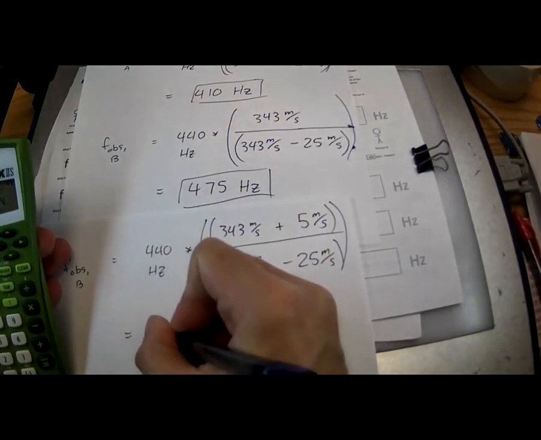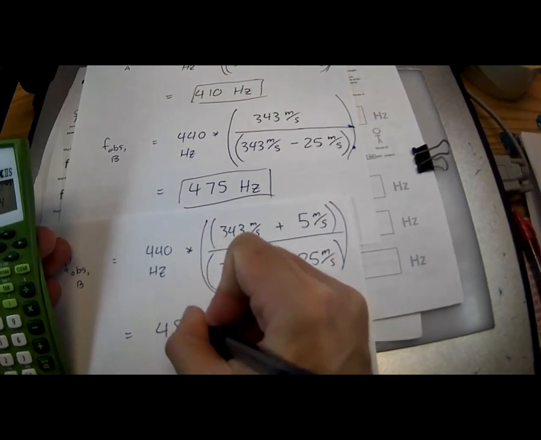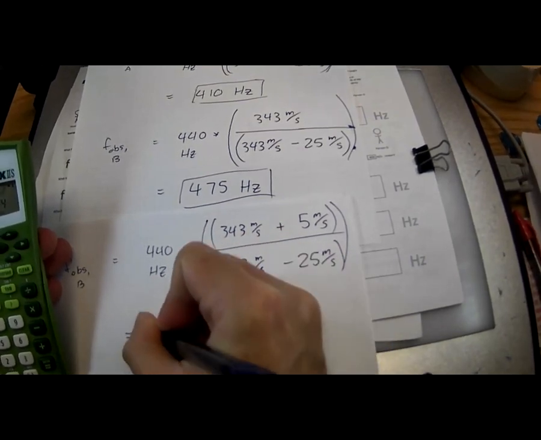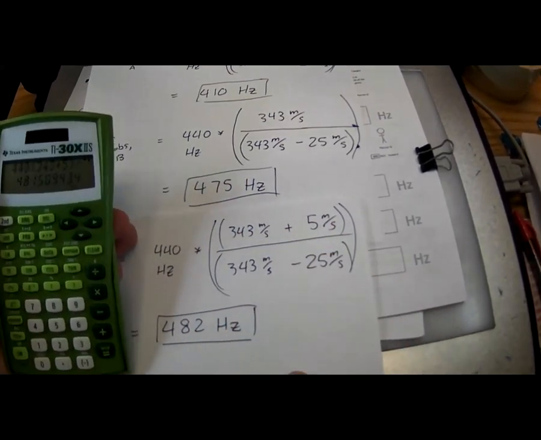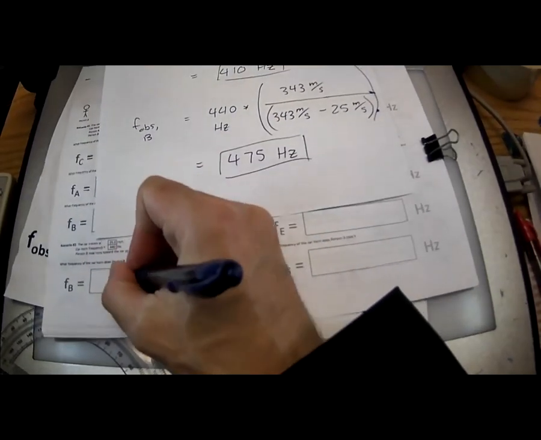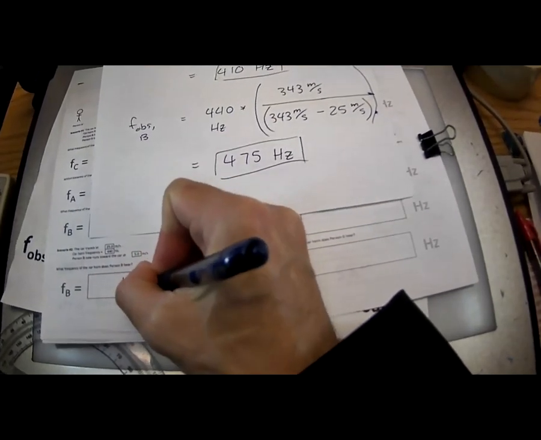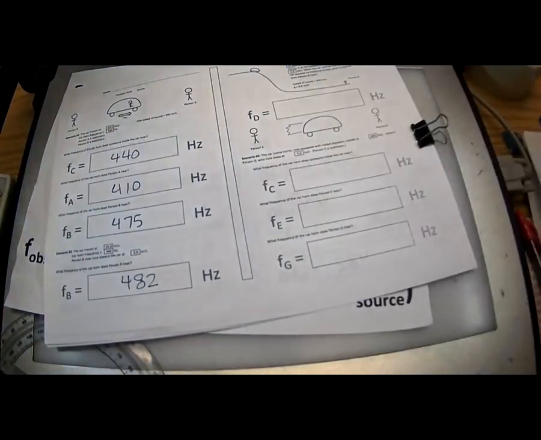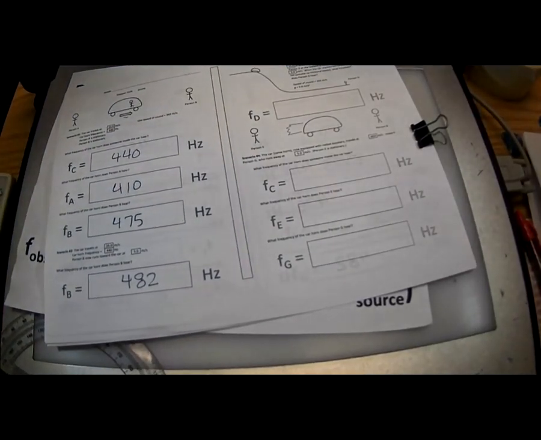I'm looking at 482 hertz. Is that right? 482. Okay, all right.